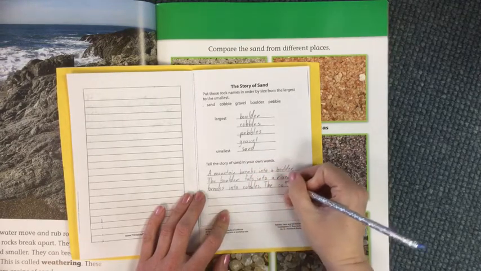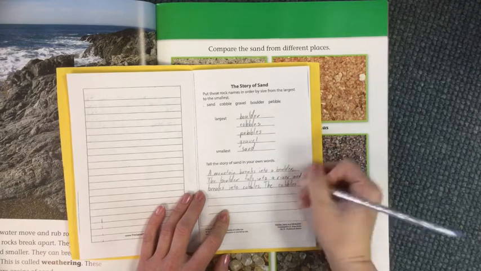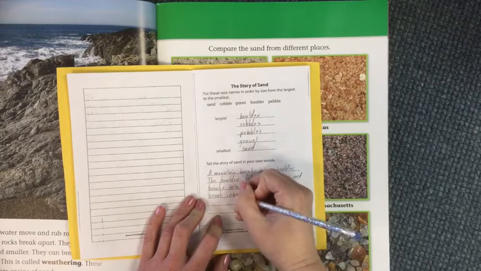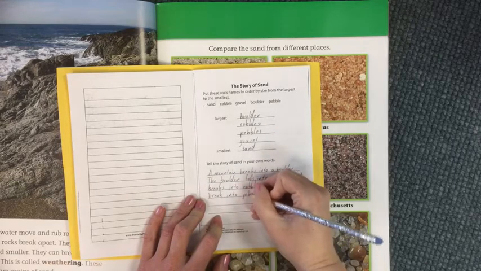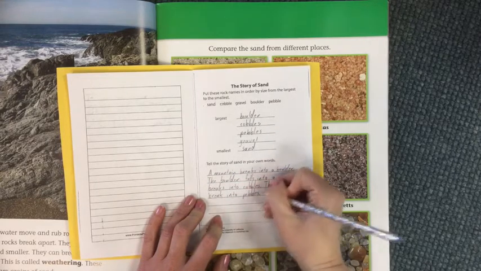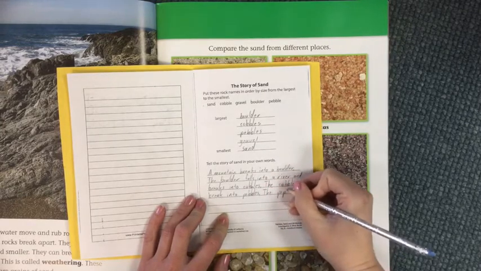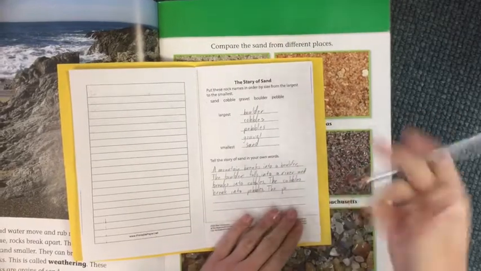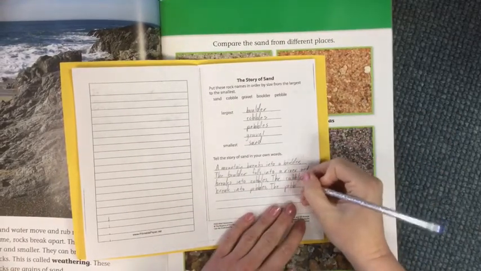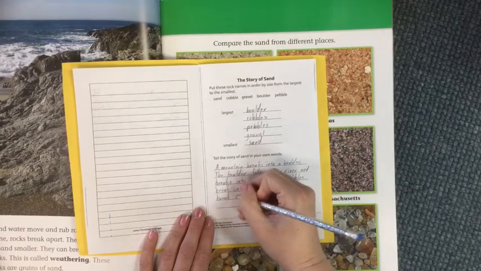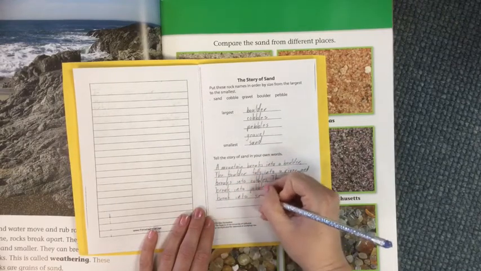The cobbles break into pebbles. The pebbles break into sand.